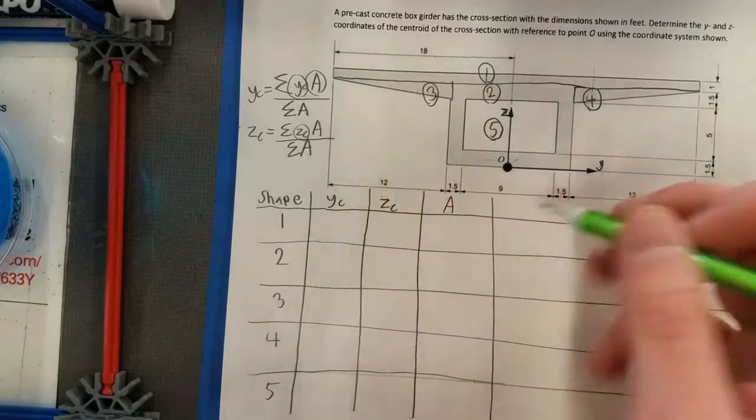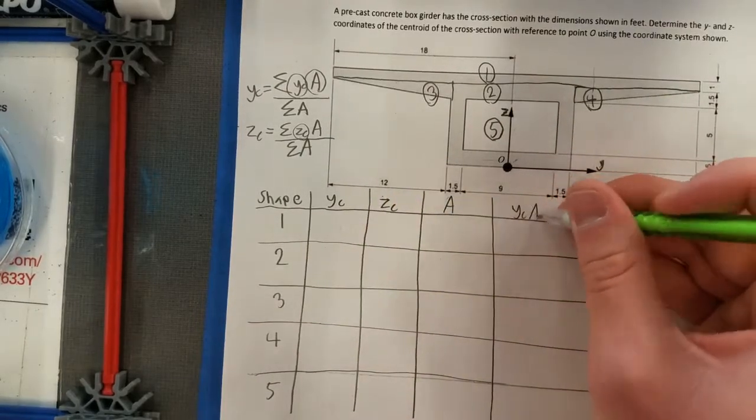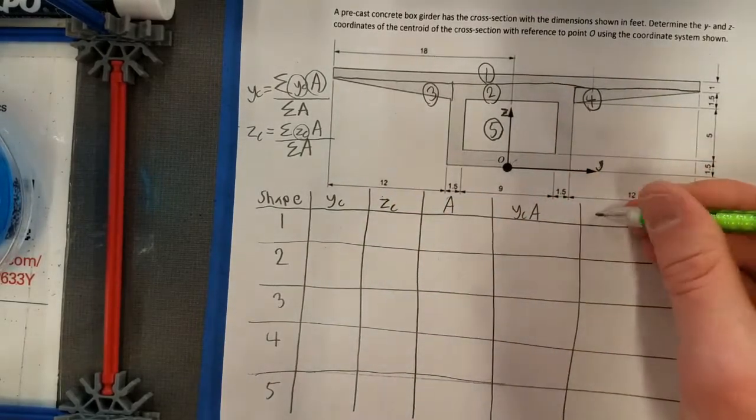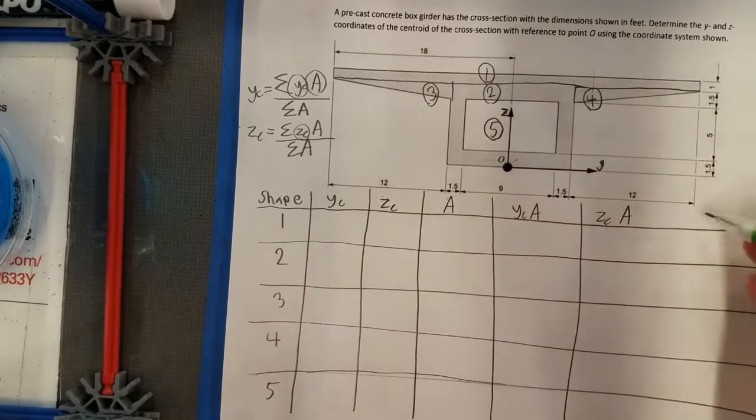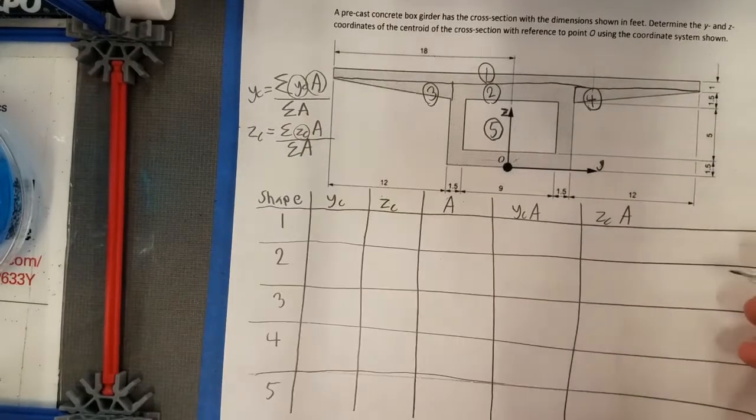And then we're going to have these multiplied together. So YC times A and ZC times A. And that should be everything that we need there.